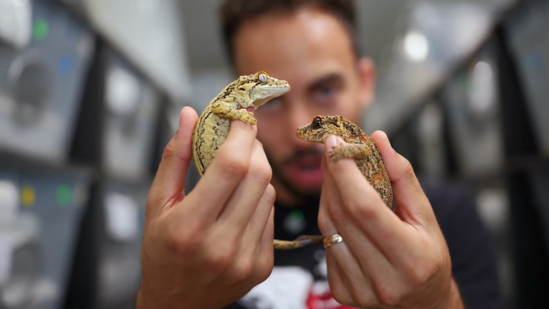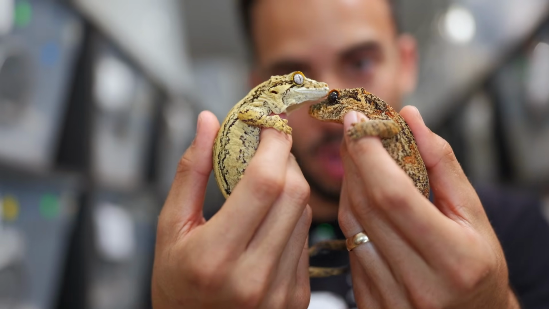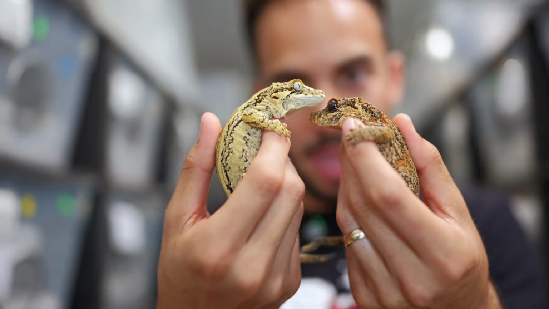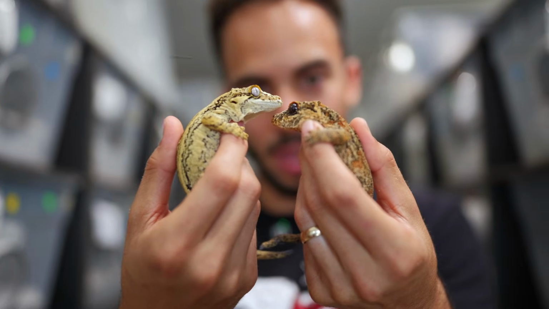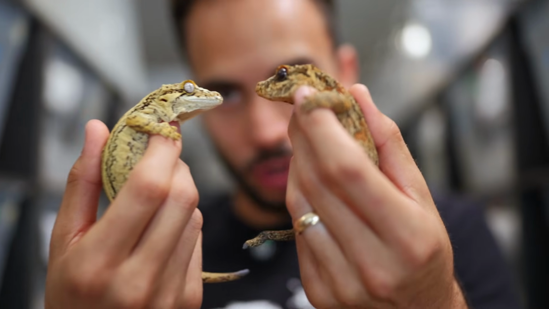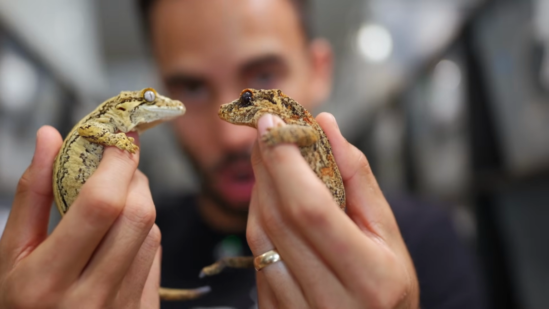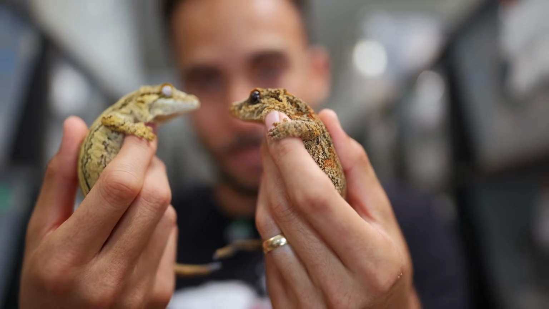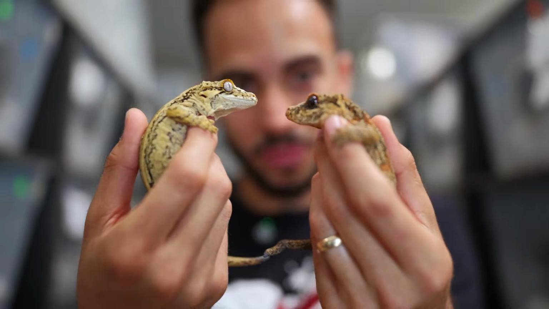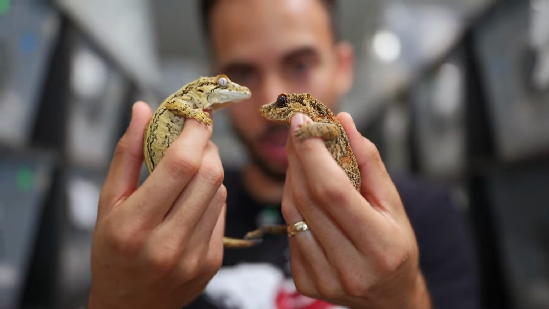My male here on the right hand has blue eyes with a yellow eye rim and a lot of reticulation on the eye, whereas my girl here, this is called a phantom gargoyle gecko, and she has black eyes with a very, very light orange rim coloration.